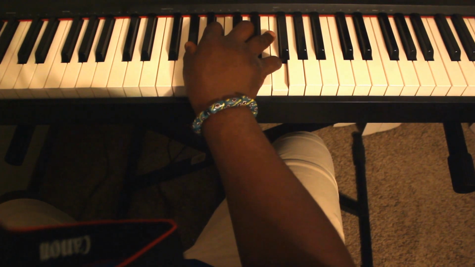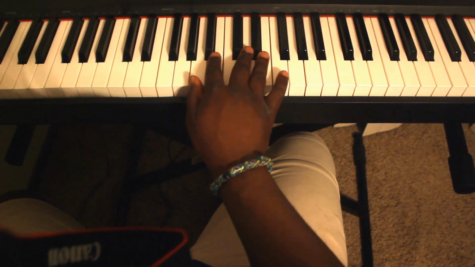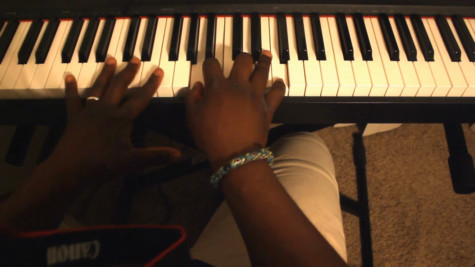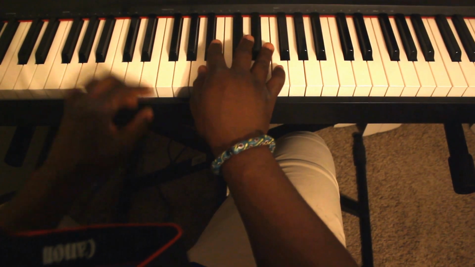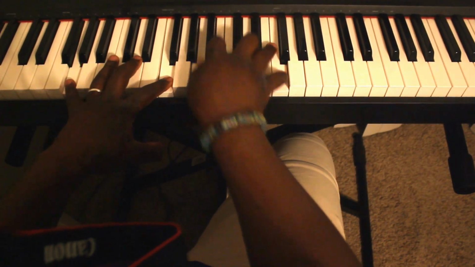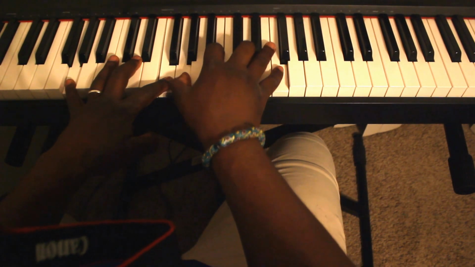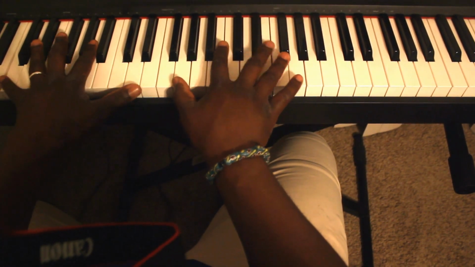Okay, and I know that if I move my thumb here, I get a D minor 6, right? And if I move my thumb here, I get a G7. So this is how it sounds again. Okay, to the G. Okay, and then to the C.